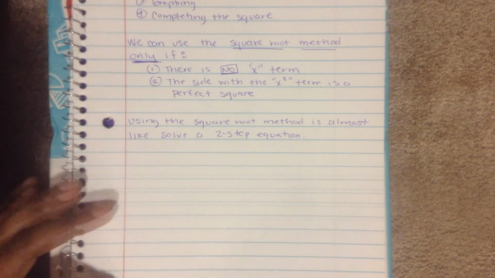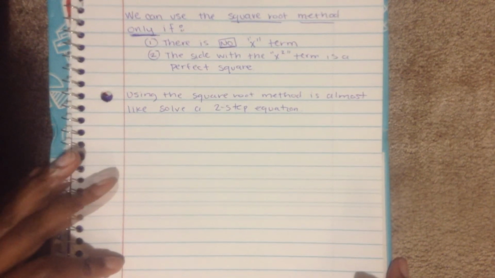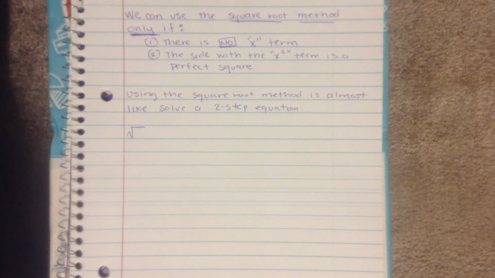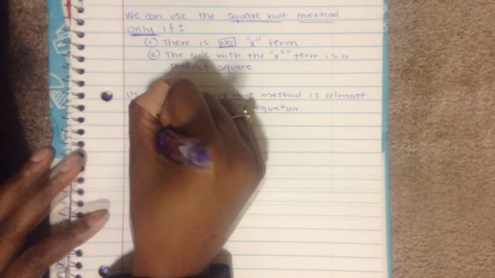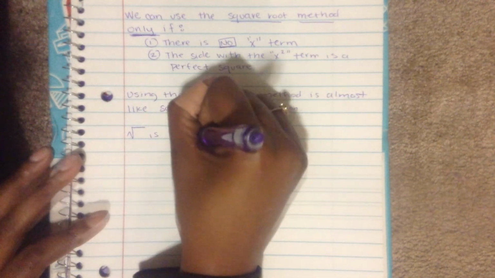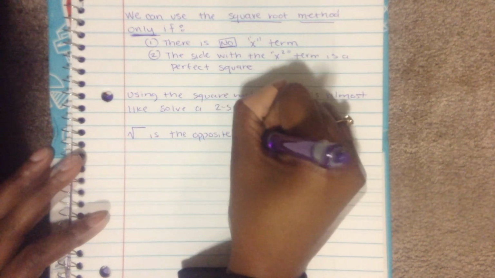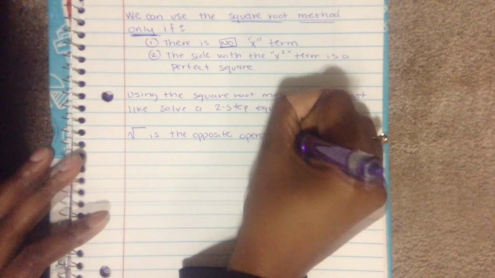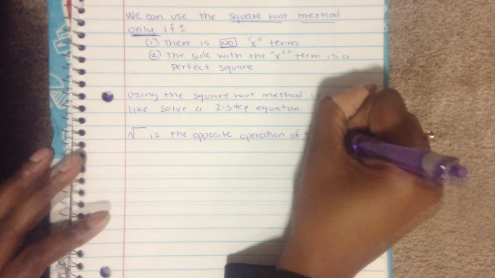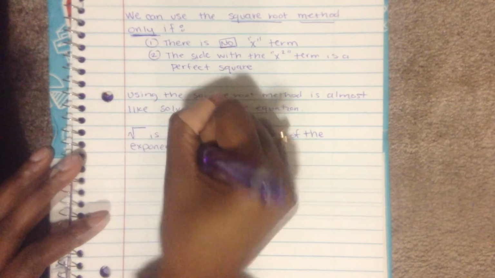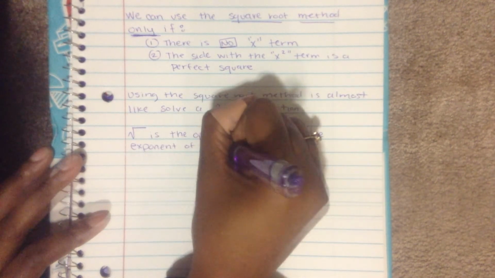All right, a little more background before we get into the example. The square root, and I'm going to shorthand it using the symbol square root, is the opposite operation of the exponent of 2, or the square.